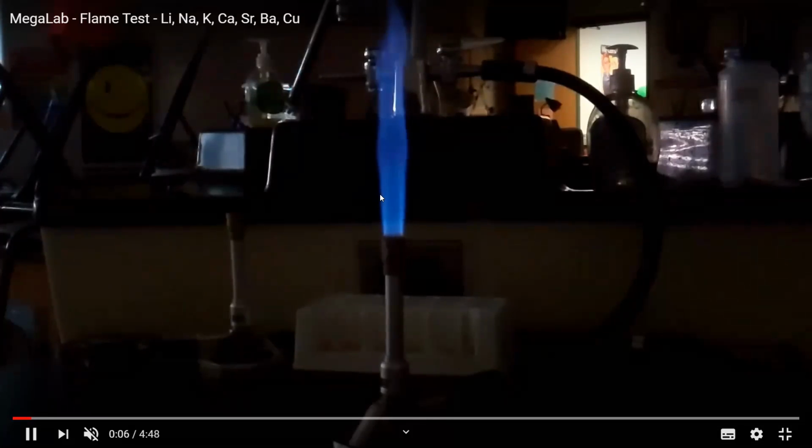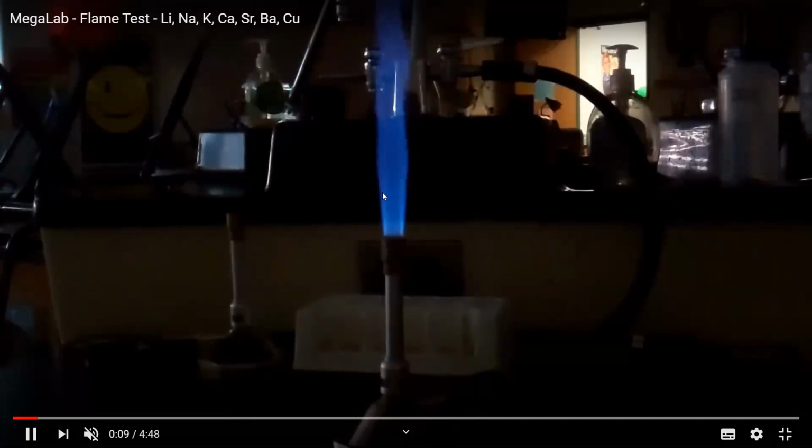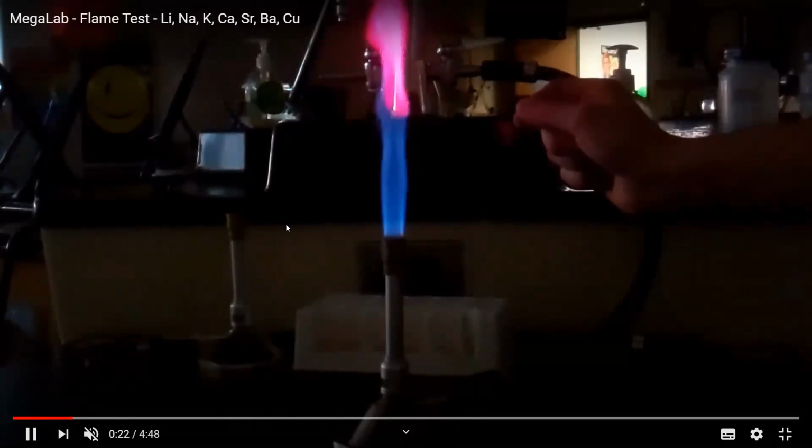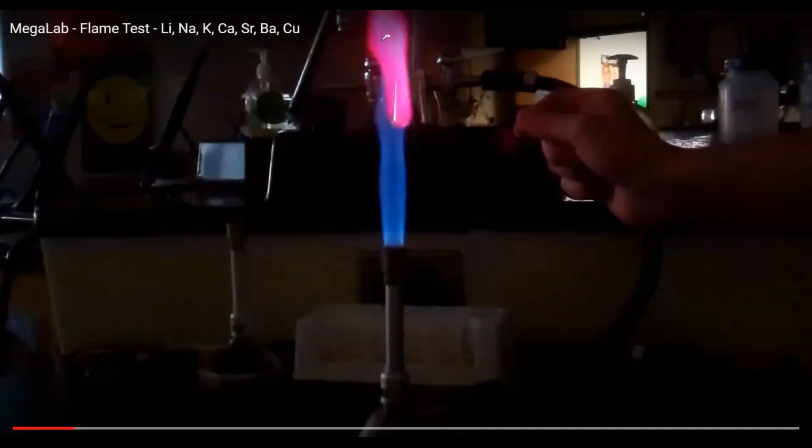So the Bunsen burner, which is releasing the energy, appears to be blue in color. We did not place a nichrome wire till now. It's a normal flame for a burner. So if we dip the nichrome wire in HCl and place it, you can see here, the nichrome wire may not be visible to you, but you can see the flame color changed.